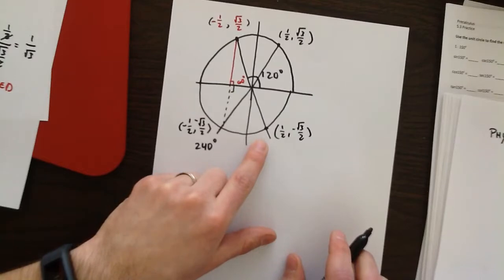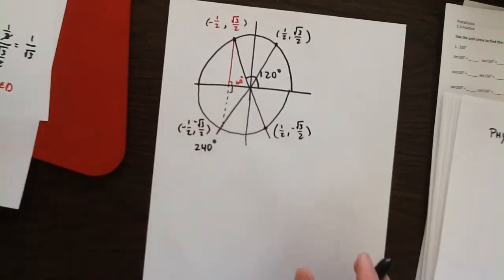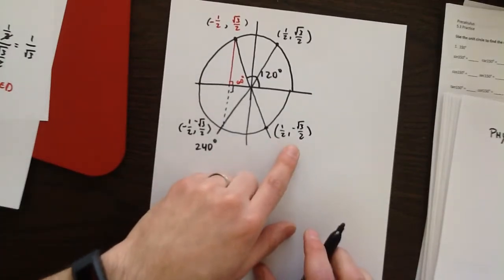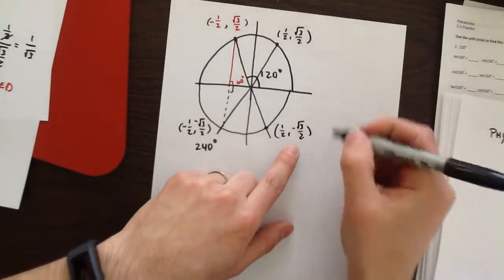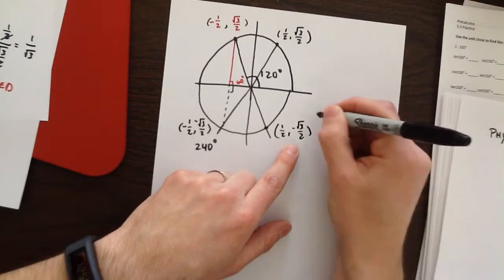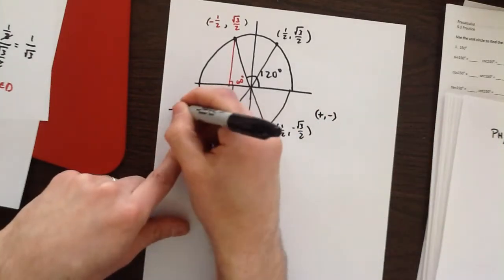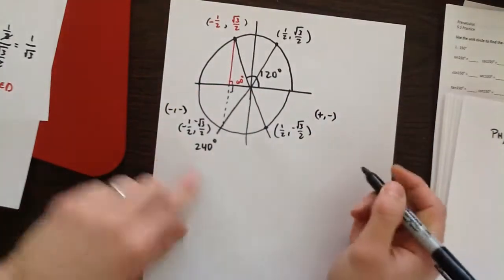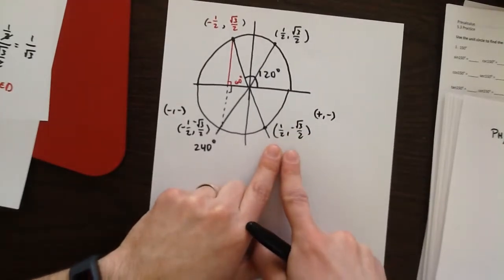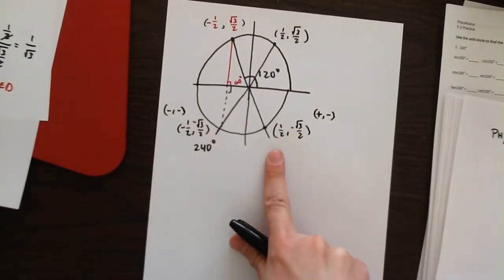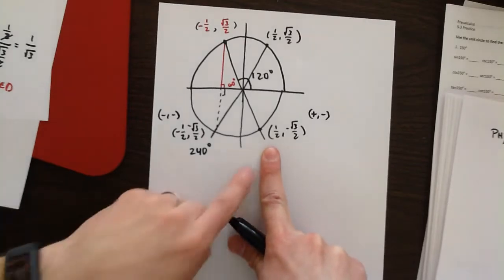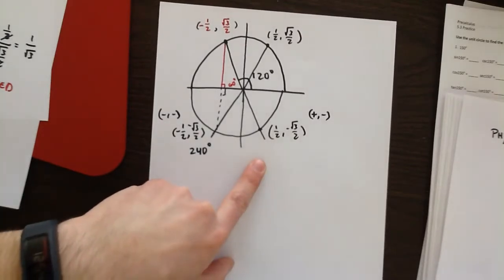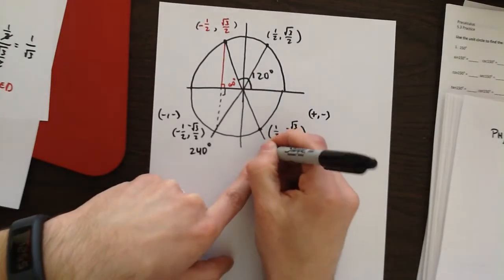How do we know the y value is negative? We are below. That makes sense. Positive, negative, negative, negative. Last thing. What's our angle measure? 300. We've got 300 degrees.